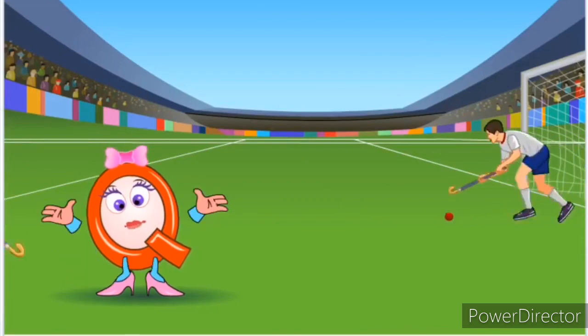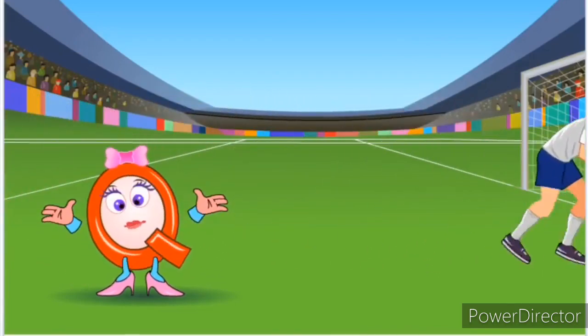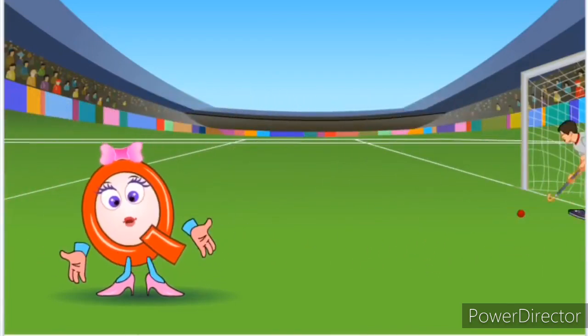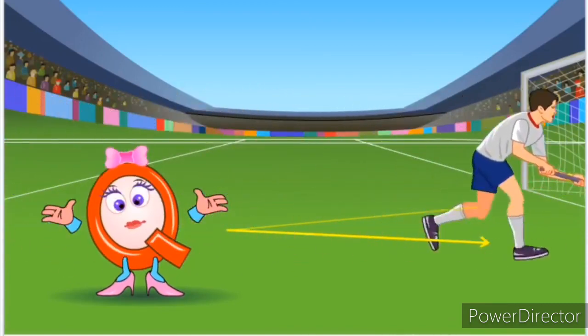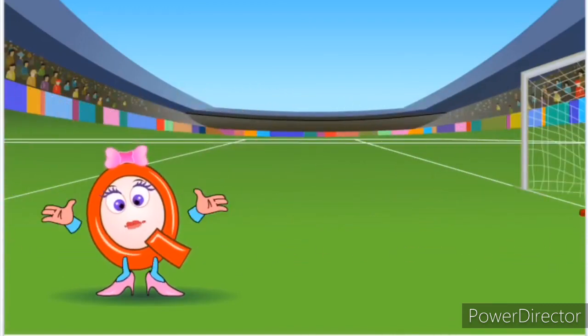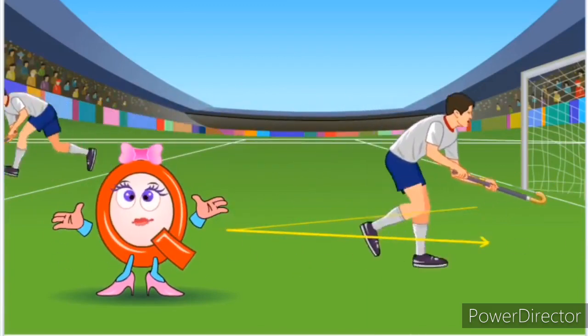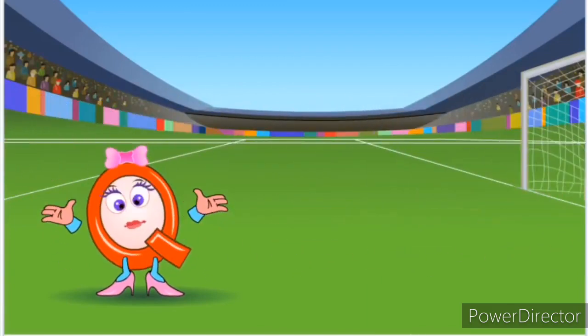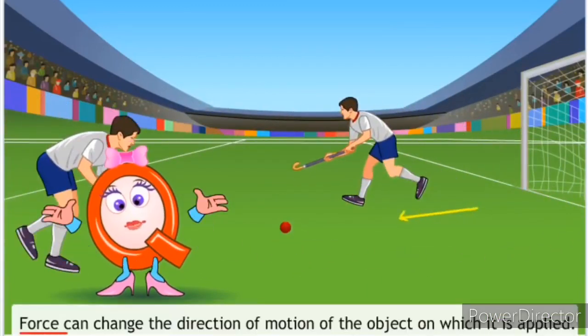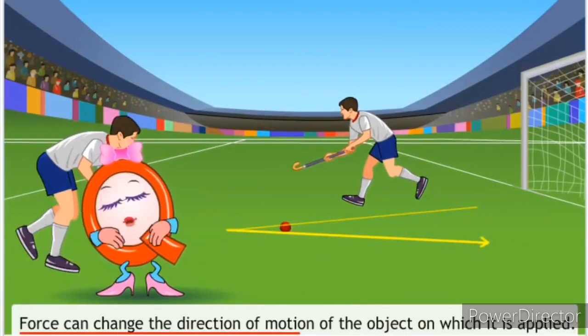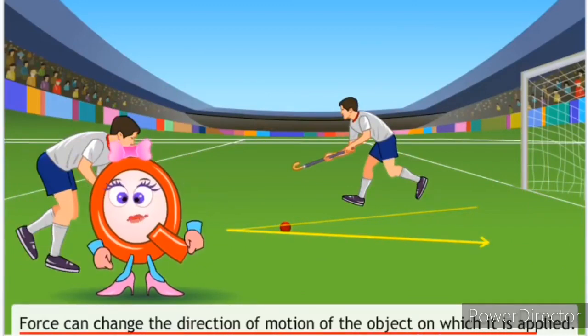While playing hockey, James flicks the ball passed to him towards the goal by applying force through his hockey stick. In doing so, he changes the direction in which the ball was moving. You can say a force can change the direction of motion of the object on which it is applied.